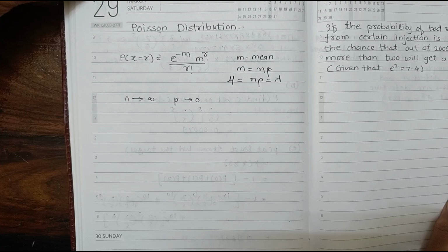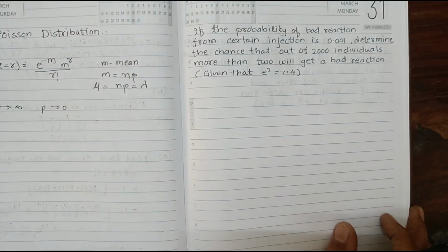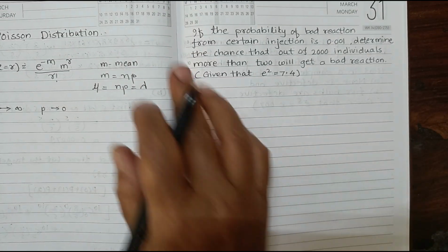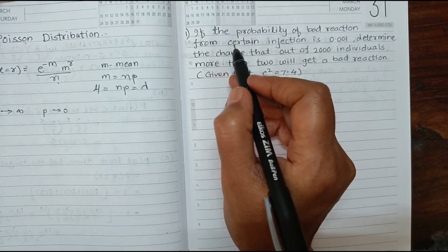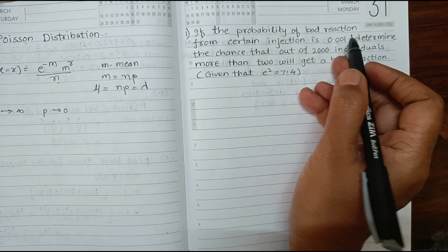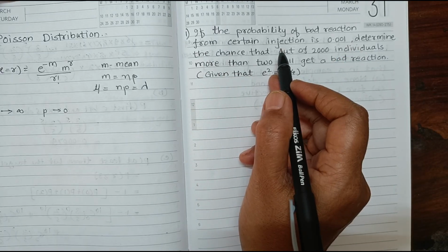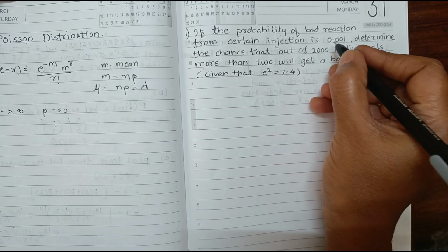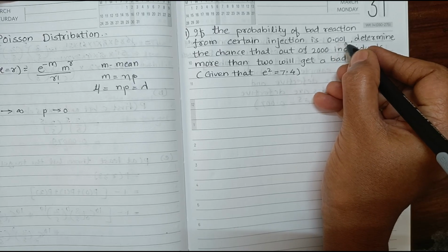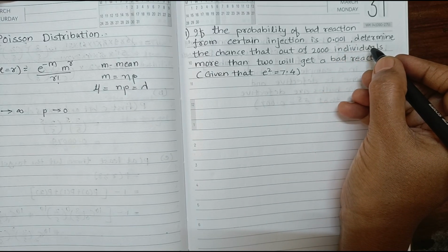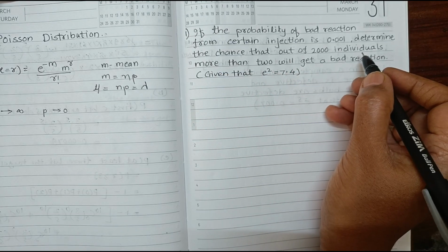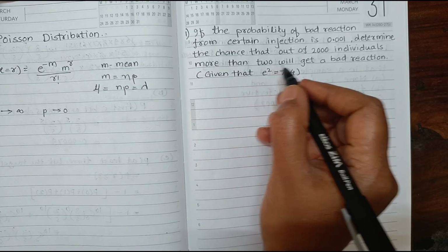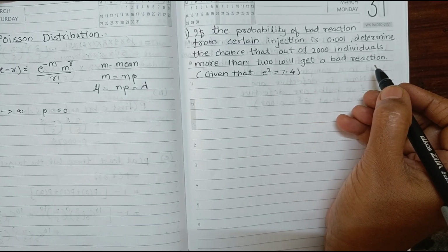Now let us solve some. Question is, if the probability of bad reaction from a certain injection is 0.001, determine the chance that out of 2000 individuals, more than 2 will get a bad reaction.